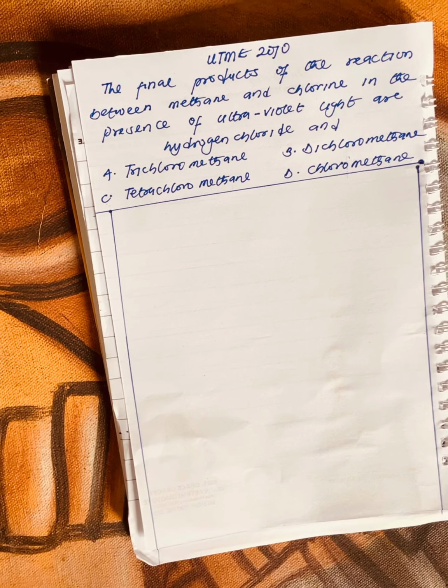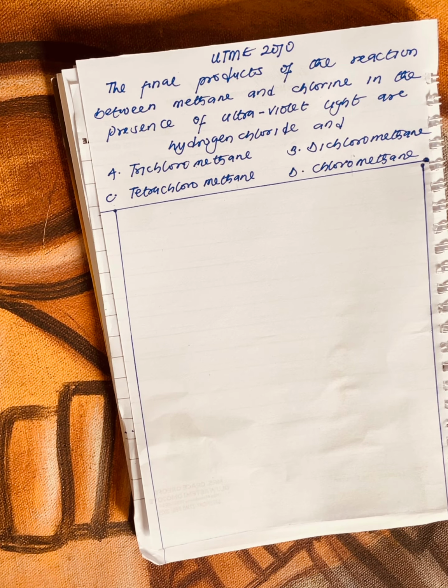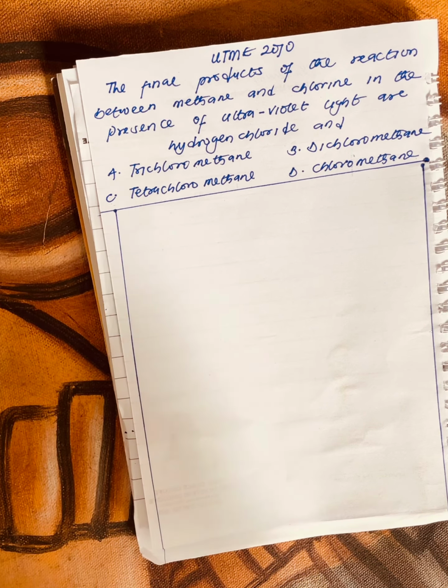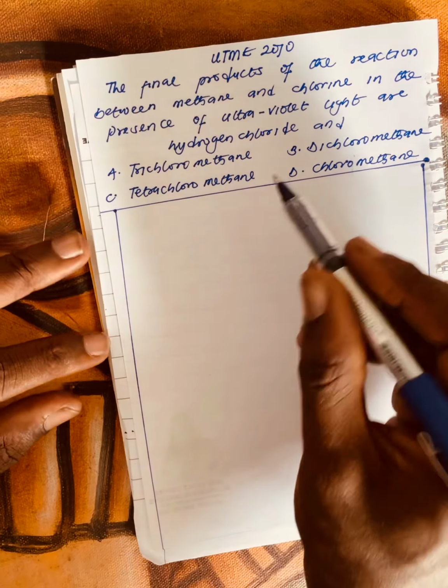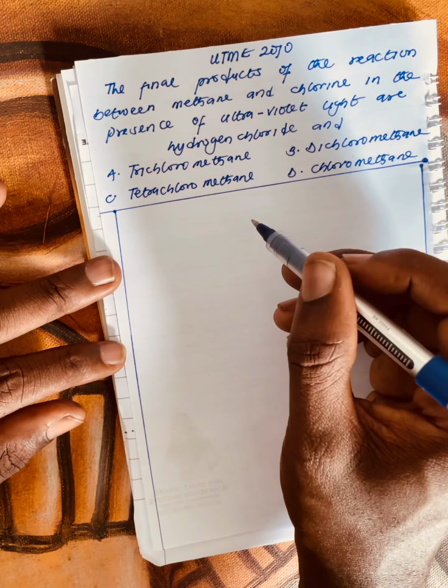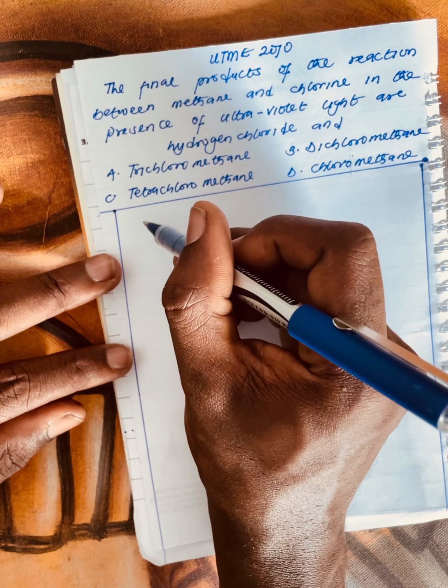Let's look at this UTME question from 2010 that says, the final product of the reaction between methane and chlorine in the presence of ultraviolet light are hydrogen chloride and dash. So here, one thing we need to know is that methane is CH4.